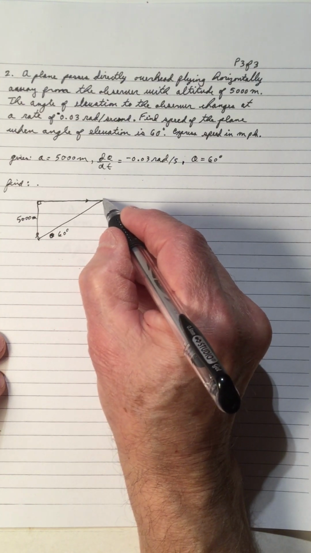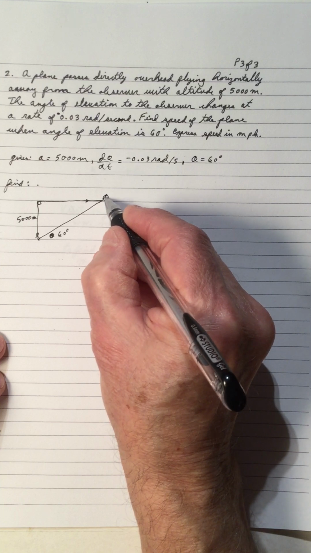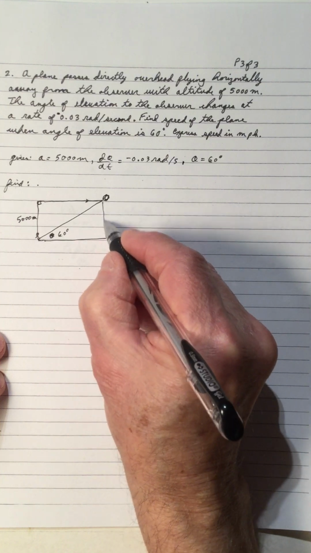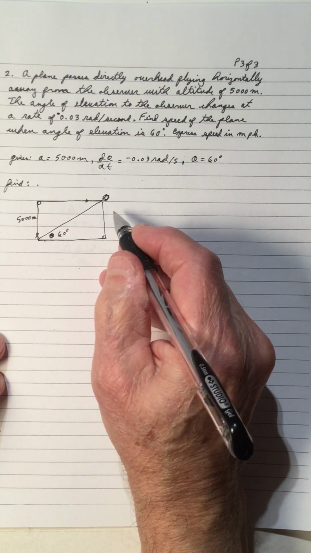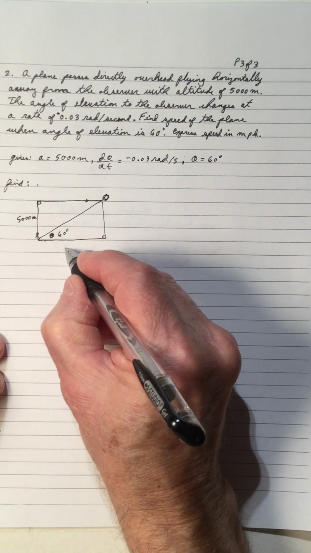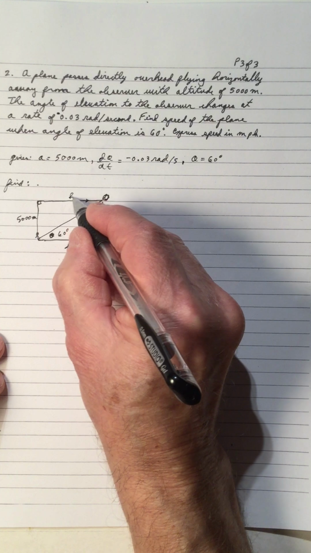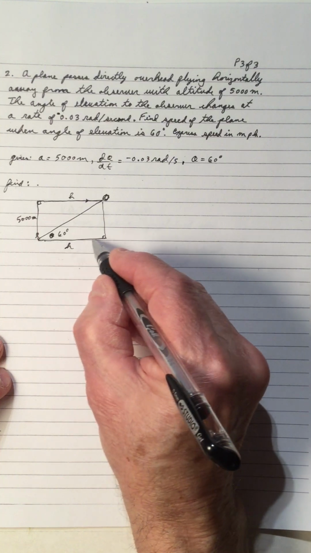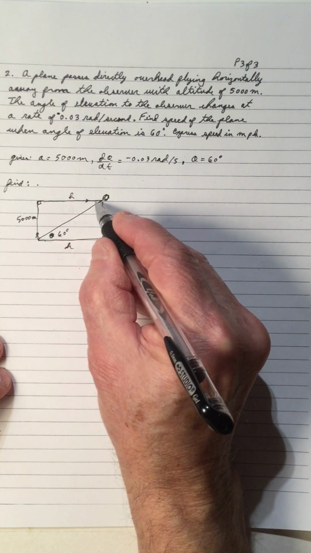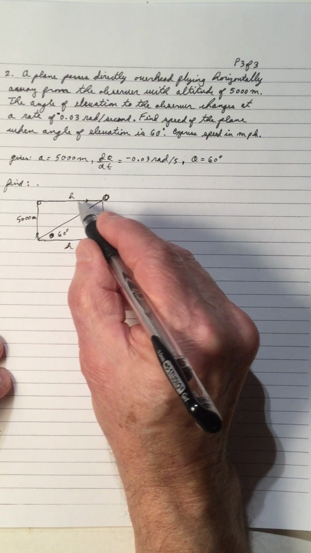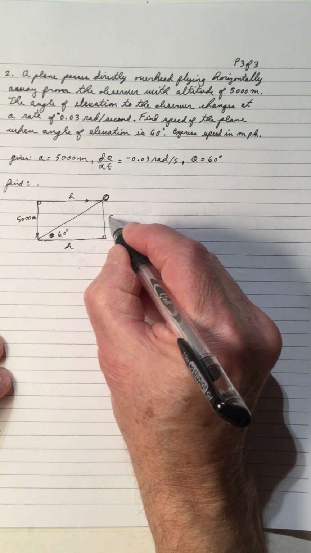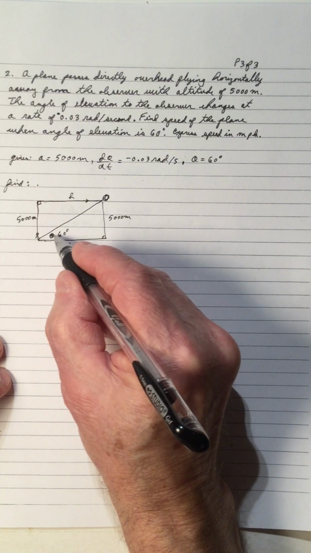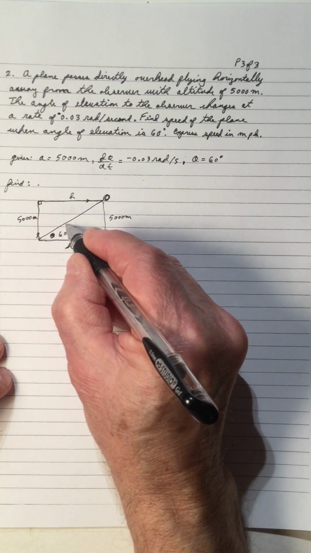So the plane is flying along here, so there's the plane. So this is the horizontal distance that it is flying, and the speed of the plane is in relation to the horizontal distance. So the speed is distance divided by time. So this is 5,000, and I just want to draw this diagram here because the angle of elevation is right here. This is the angle of elevation.